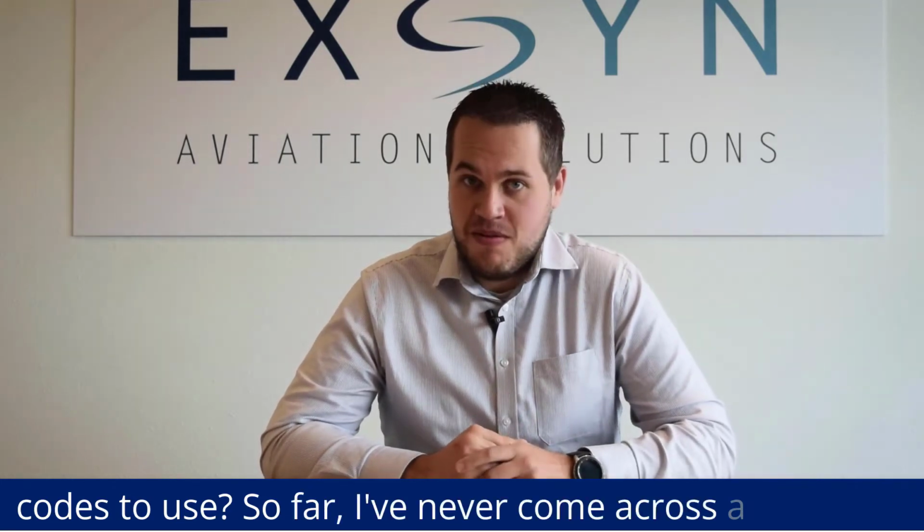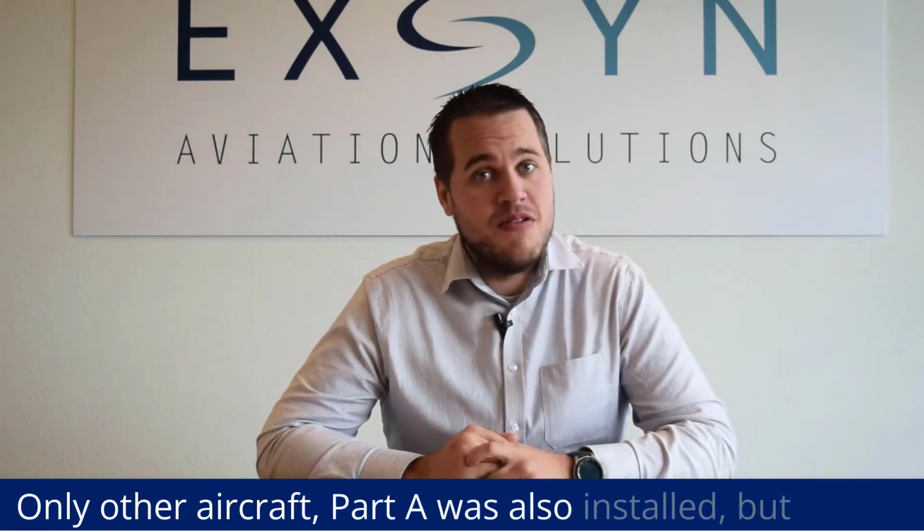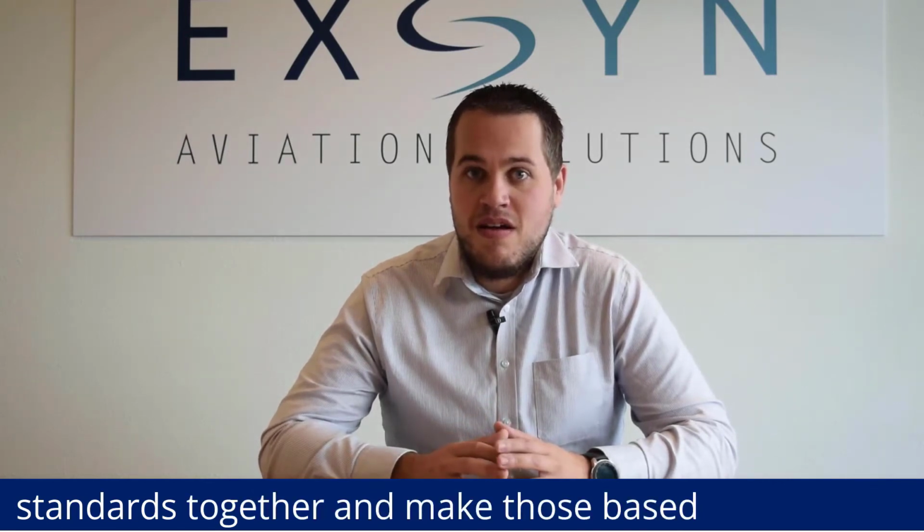So far, I've never come across a project where there were no duplicate part numbers in the system. On one aircraft, part A was installed, on the other aircraft, part A was also installed, but with a different part number notation. So those standards are vital to getting the aircraft data back to, let's say, a healthy, trustworthy status. But even more vital, of course, is to make those standards together and make those the base standards for how you approach the aircraft or full system in the future.